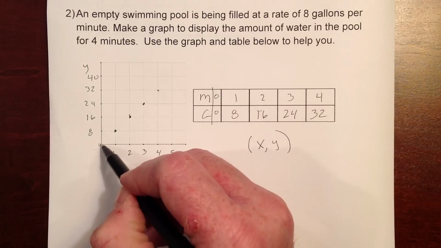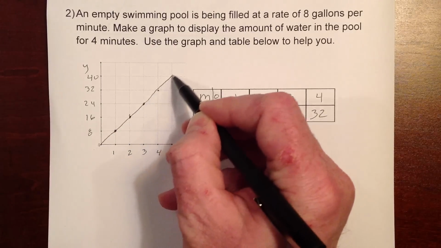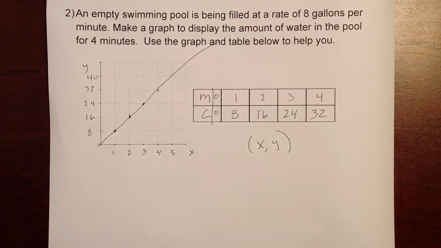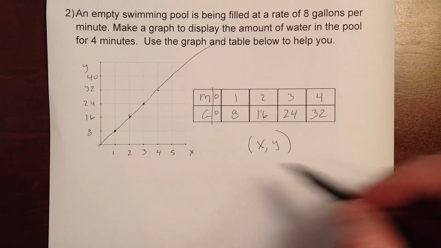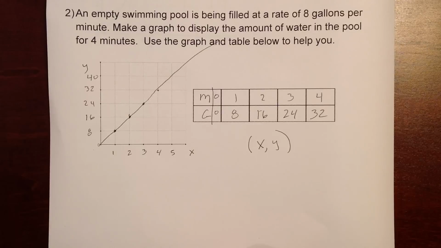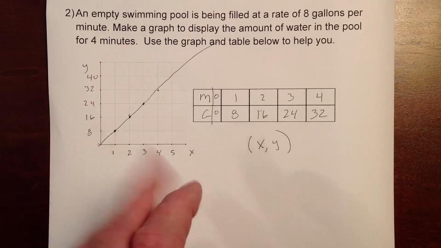Now, this is what we call a linear relationship, which means that there is a pattern there, and forever and ever, amen, that line will go straight like that. So we can plot it. We can go out here for 5,000 minutes and figure out how many gallons will have been put in that pool, and so on and so forth. And you can do this with any linear relationship.